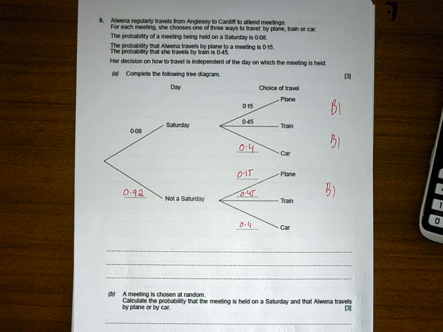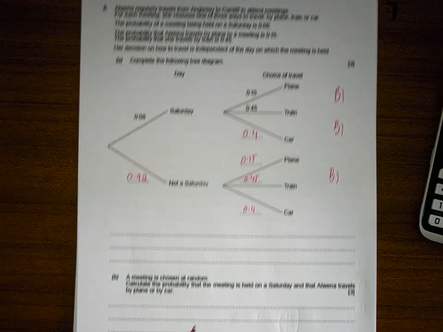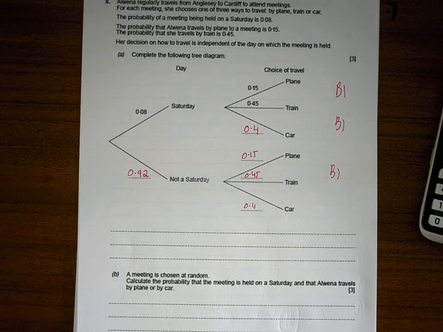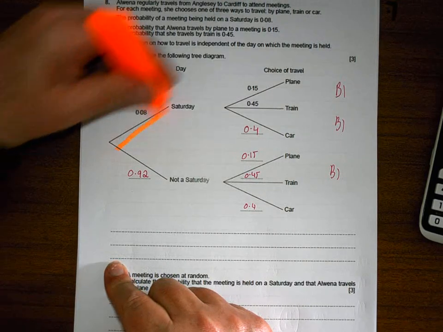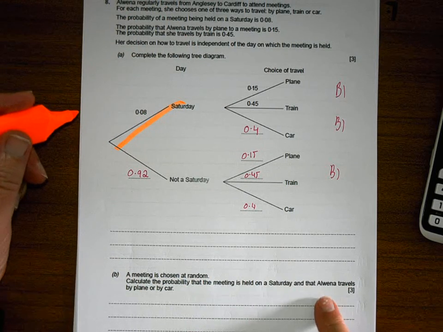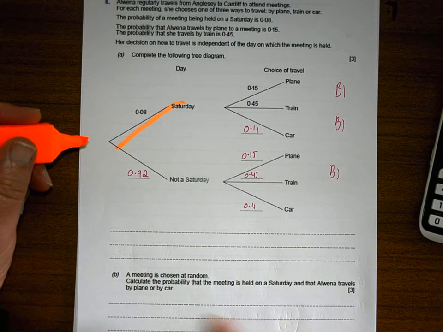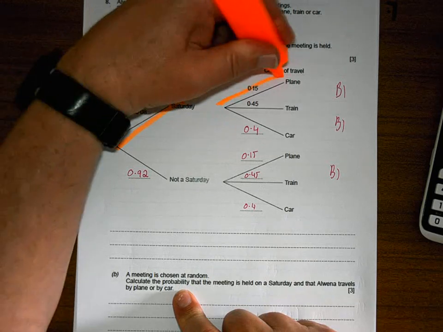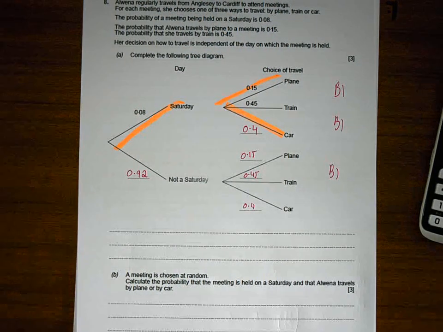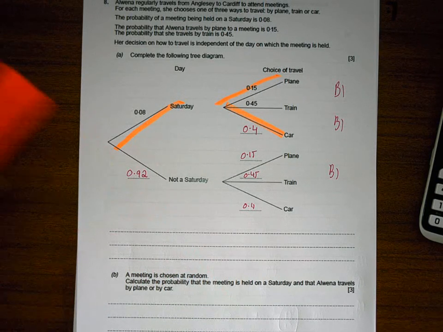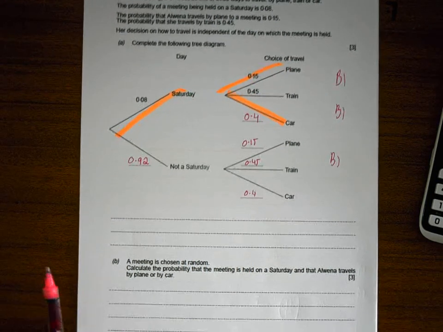A meeting is chosen at random. Calculate the probability that the meeting is held on a Saturday. So I'm going up this branch, and that Alwena travels by plane or by car. So there's two different possibilities here. When you're ANDing, you're multiplying.